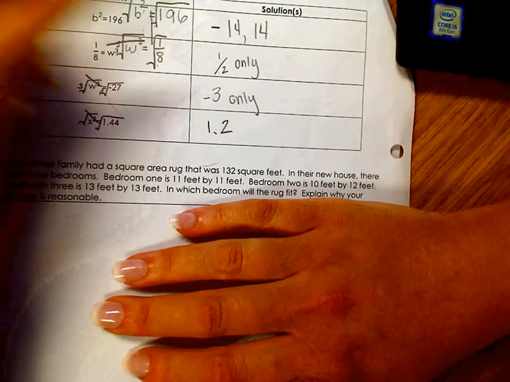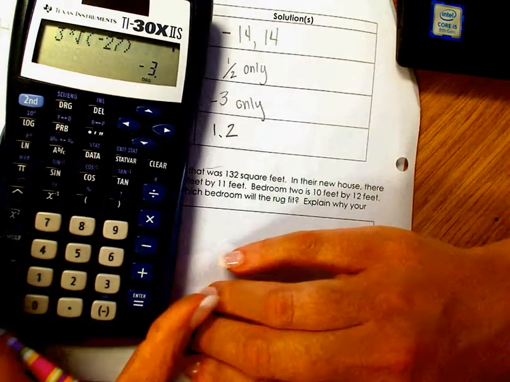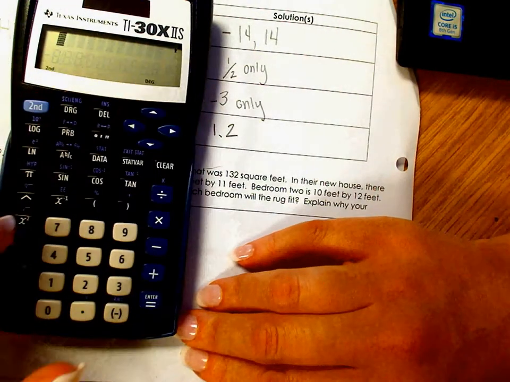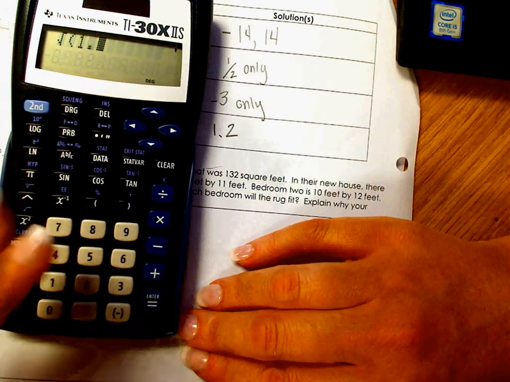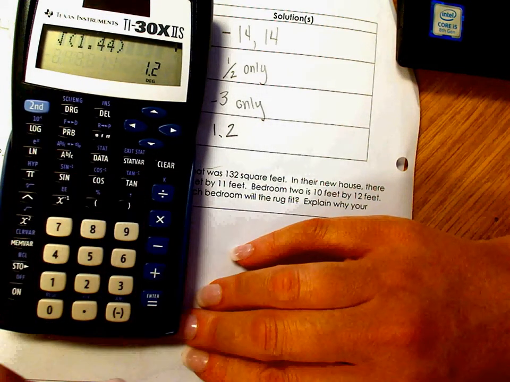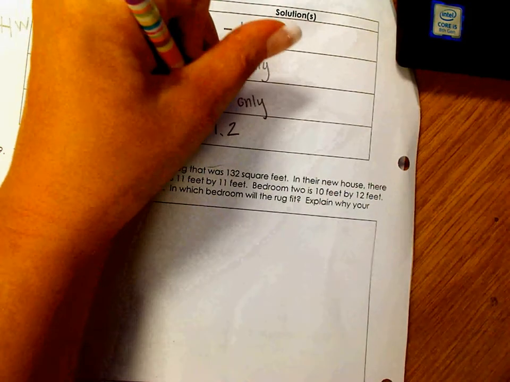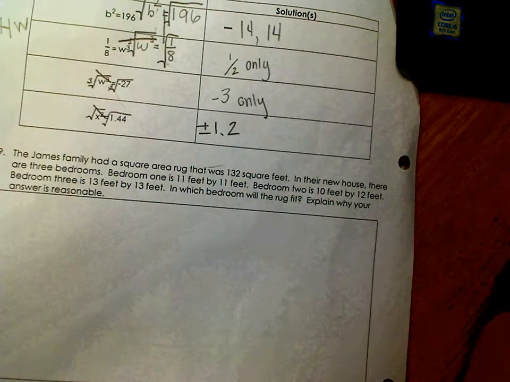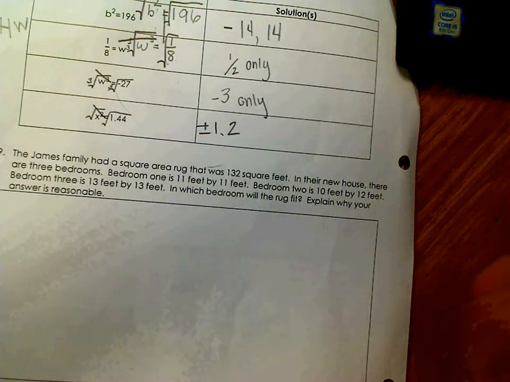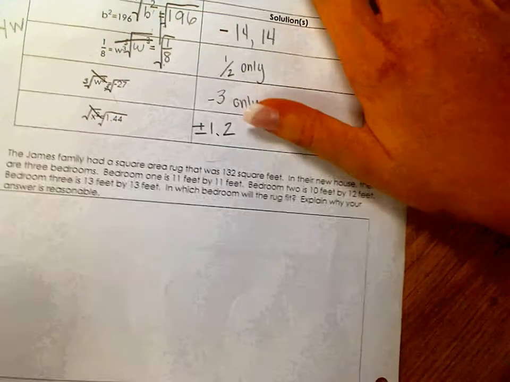Cancel out the exponent, and the square root of 1.44 is 1.2, or negative 1.2. Sometimes you see it written like that. Okay, I just wanted to go over those because that's going to be an important thing to know.